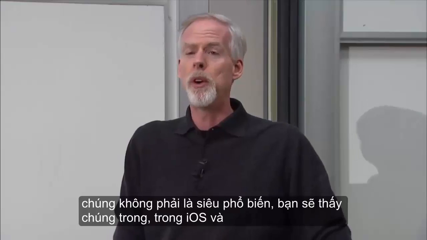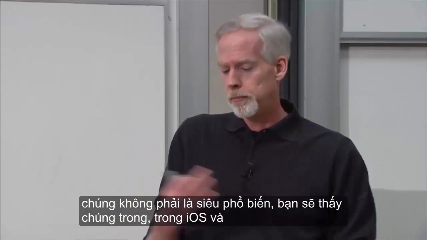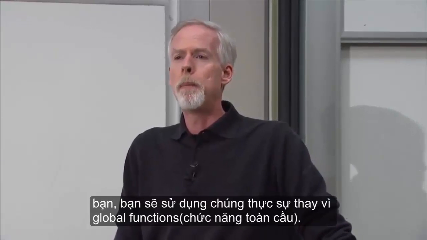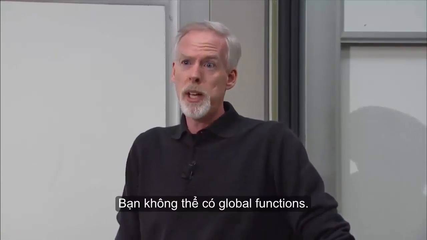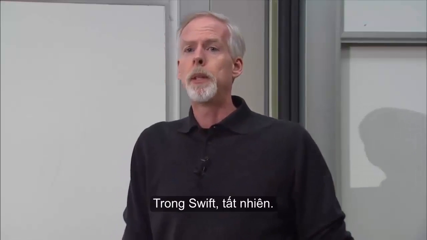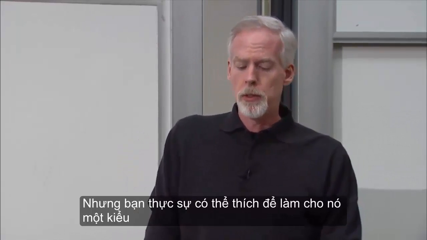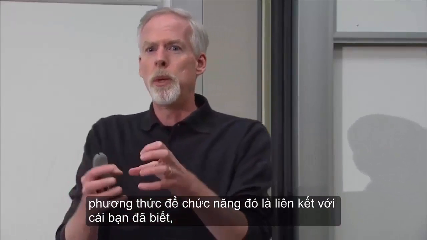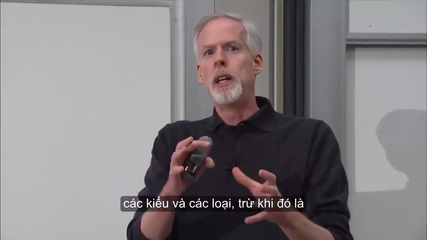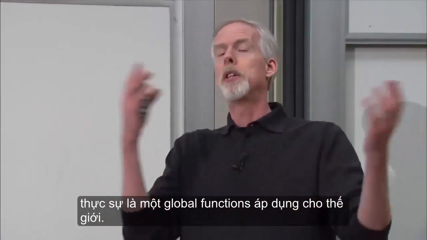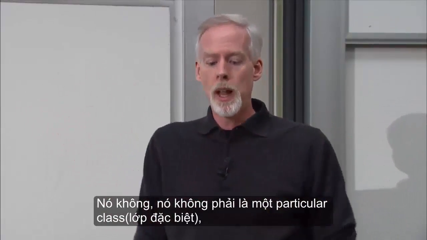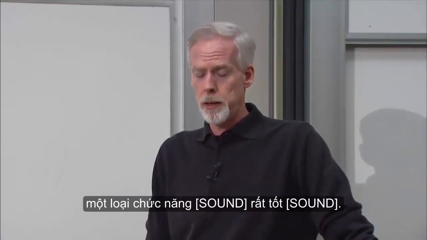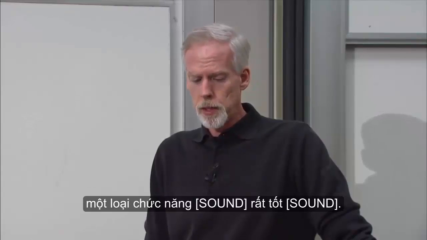I don't want to say they're rare, but they're not super common. You'll see them in iOS, and you'll probably use them occasionally. You would use them really instead of global functions. You can have global functions in Swift, of course, but you'd probably prefer to make it a type method so that the function is associated with the type, unless it truly is a global function that just applies to the world and isn't about a particular class. Usually you would make them a type function or a type variable. All right.